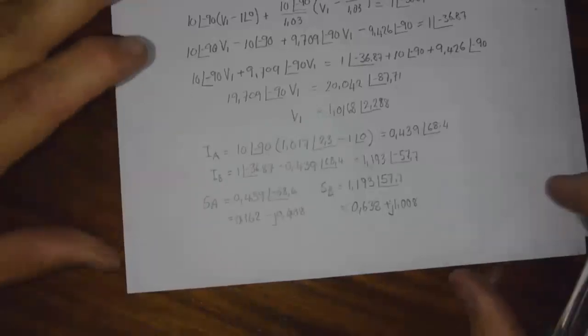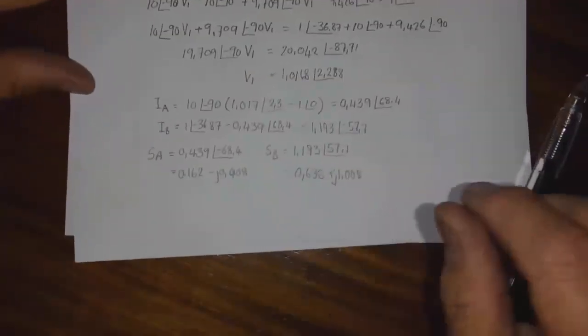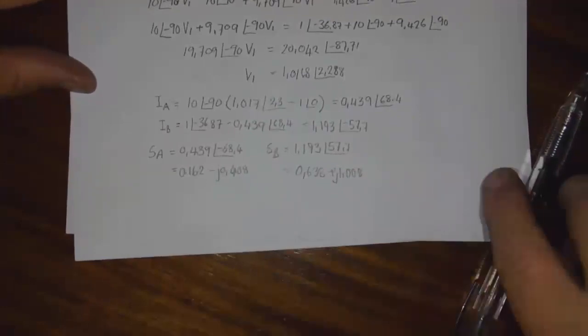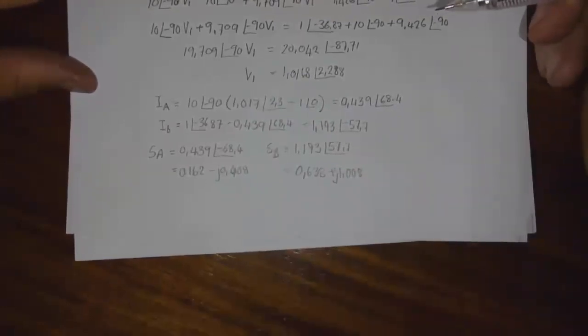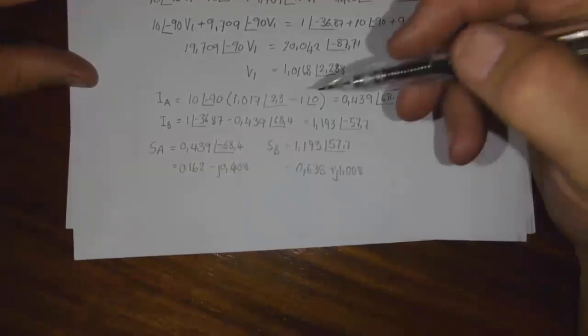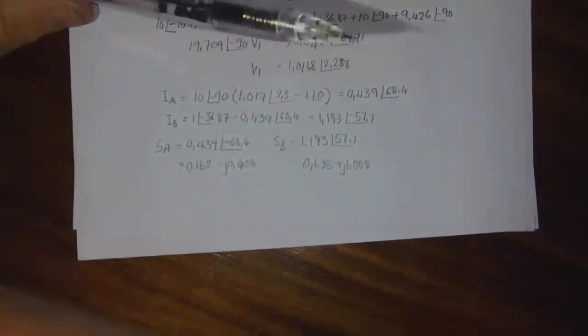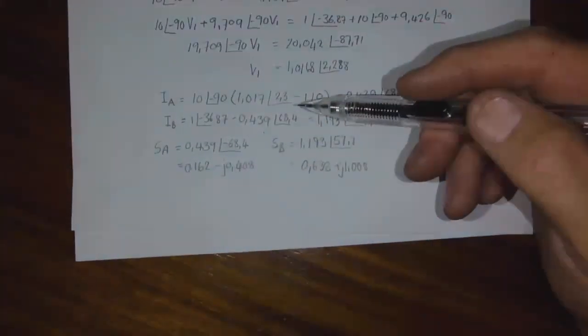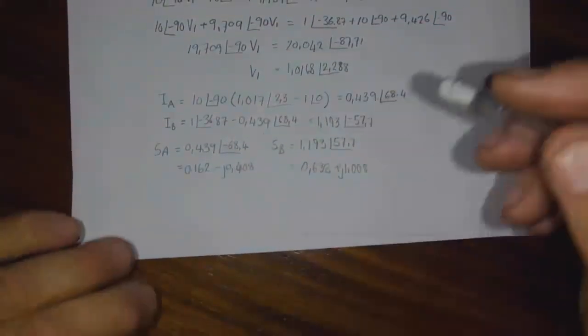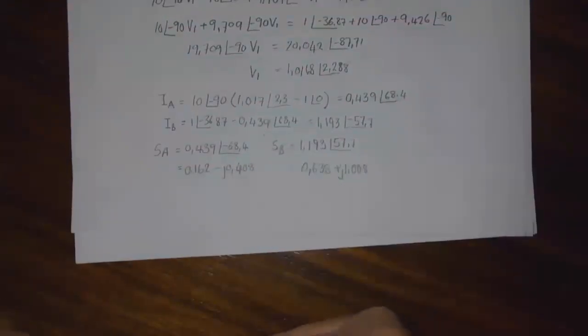Right. So we calculated V1. We got 1.0168, angle 2.9. I made it 2.3. It doesn't really matter, so just make sure. Yeah, it's 2.288. Yeah, it's 2.3.